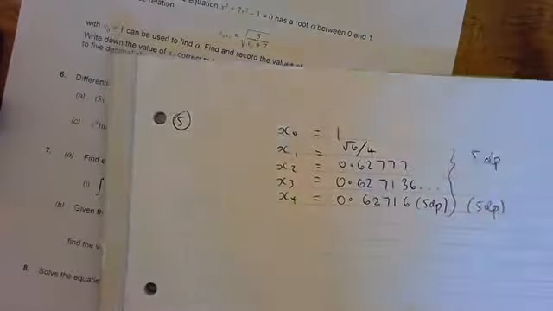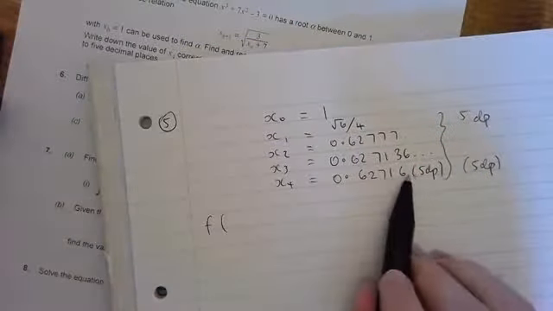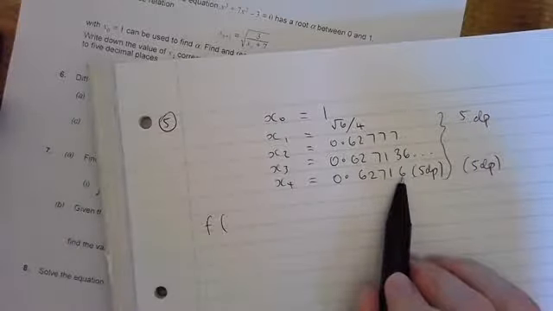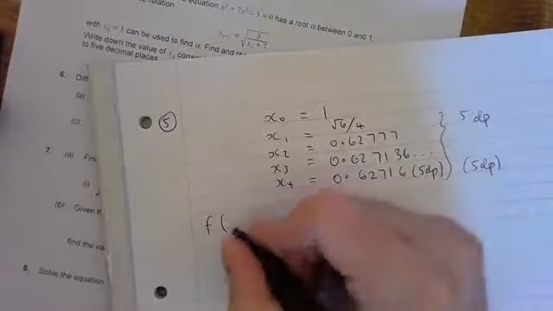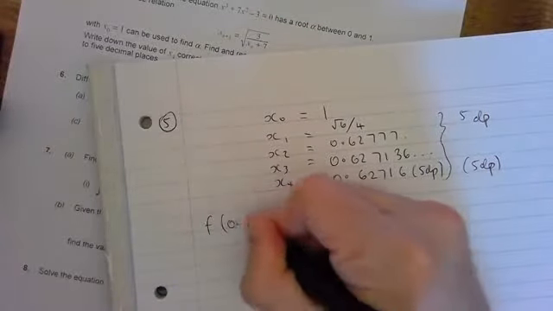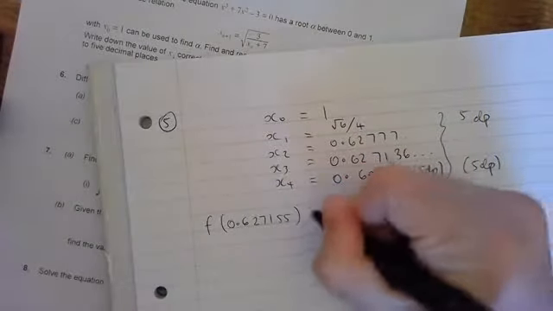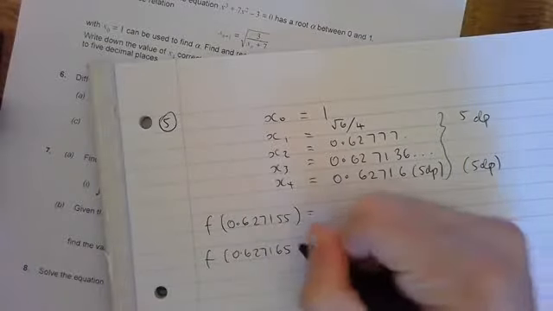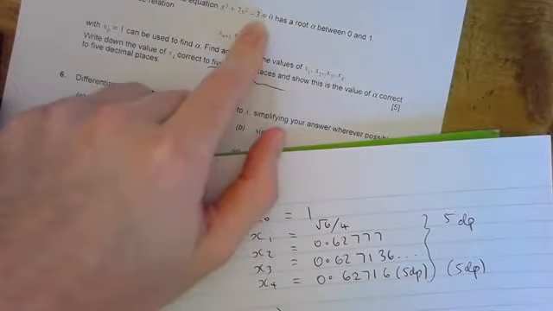Now I prove that by taking upper and lower bounds. So I do f of, and I treat that as 60. I've just put an imaginary 0 on the end, so it's not 6, it's 60. Take off 5, add on 5. Taking off 5 will be 55, adding on 5 will be 65. 55 will be my lower bound. So f of 0.627155 equals, and f of 0.627165 equals. Now that goes into the original formula.